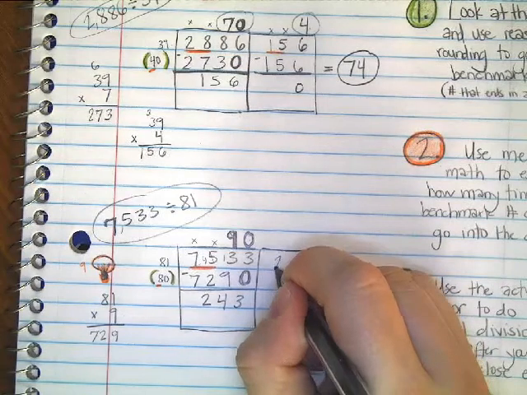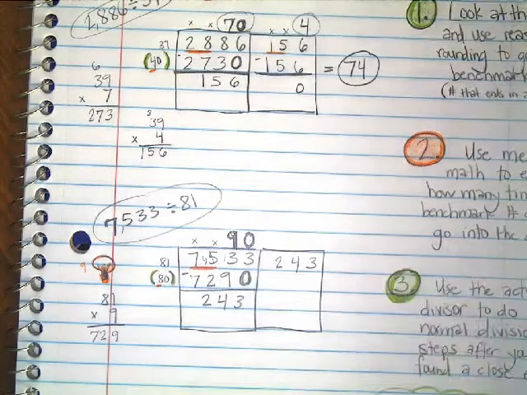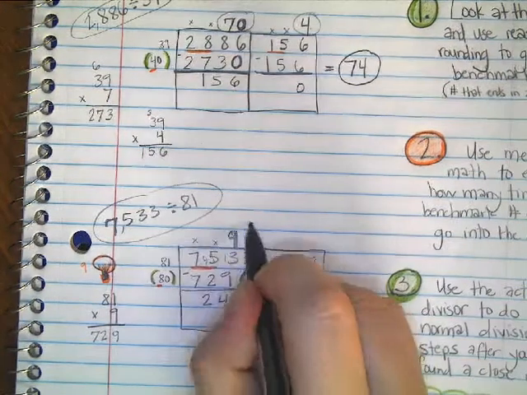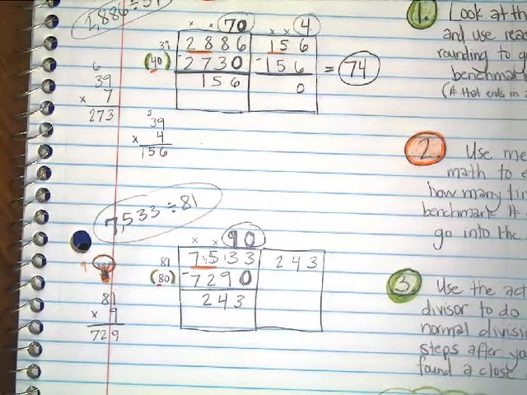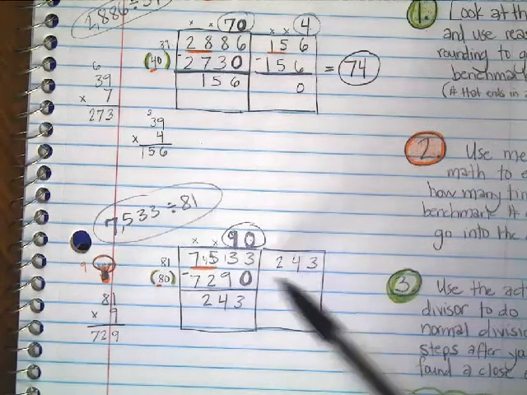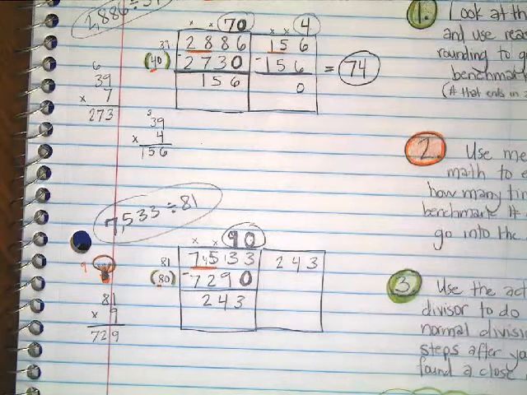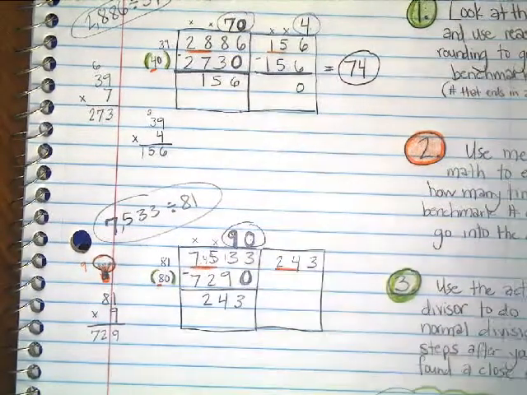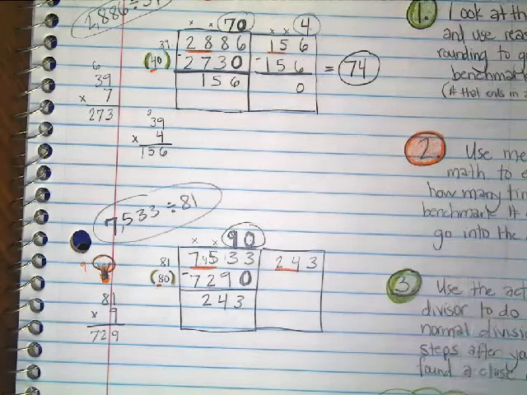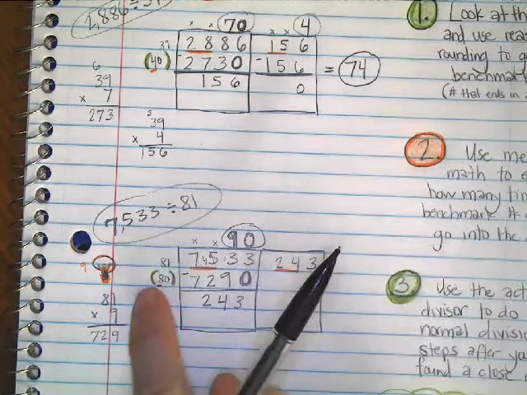You got quite a bit of leftovers here. 243. I'm just going to attach the box to my other box. I know 90 is going to be a partial quotient. And now I'm doing 243.